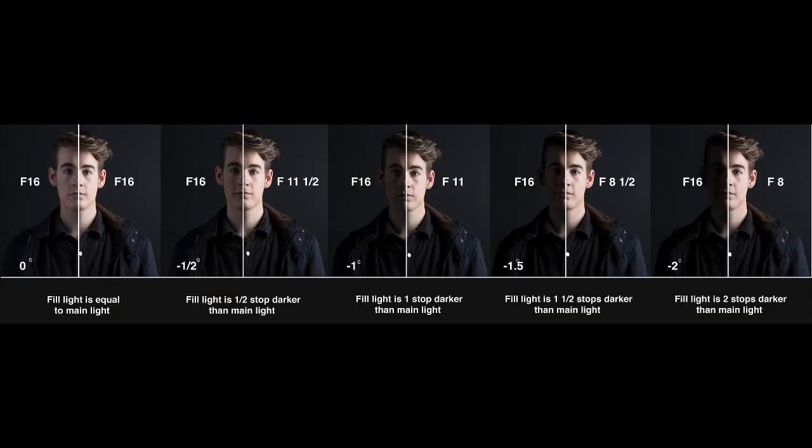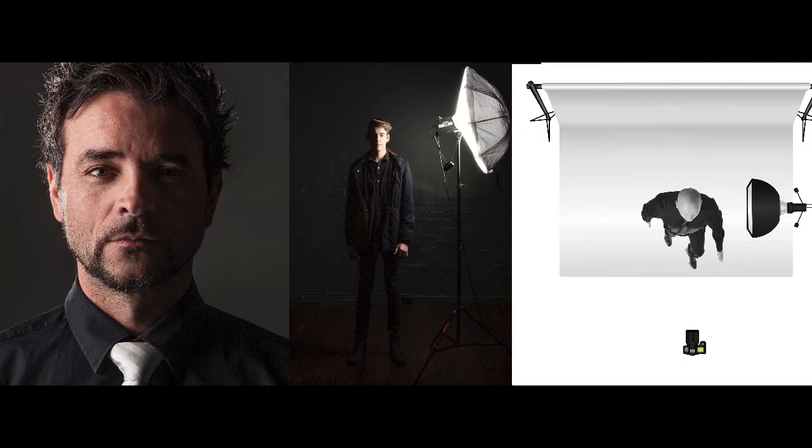You can also adjust the ratio, how much contrast is in your image, by adding fill light. So the fill light could be from a reflected source, from a silver reflector or a white reflector or a gold reflector, or your fill light could be another light. So you could have your main light at full power and your fill light at half power, and you can play with those ratios just by adjusting the settings of your light. So you get your main light set first and then add your fill.